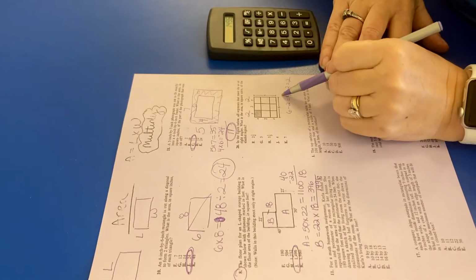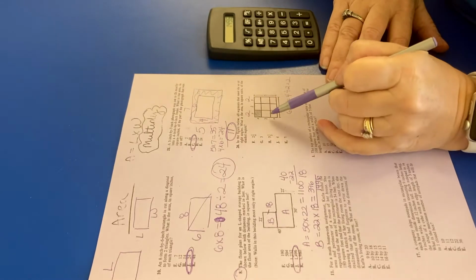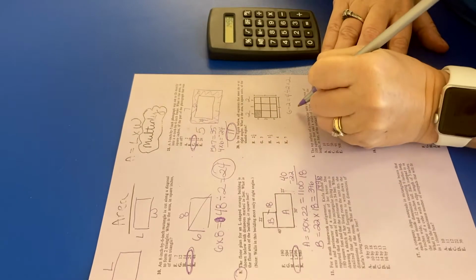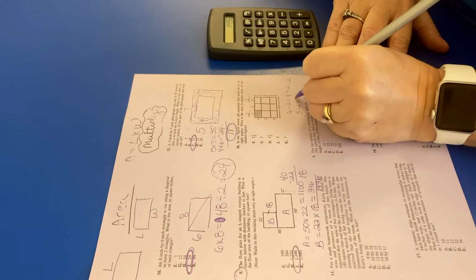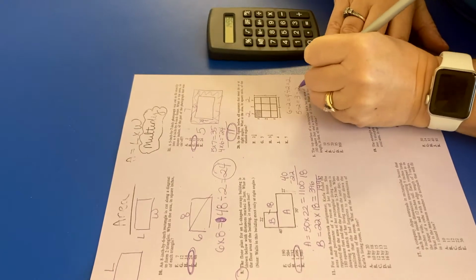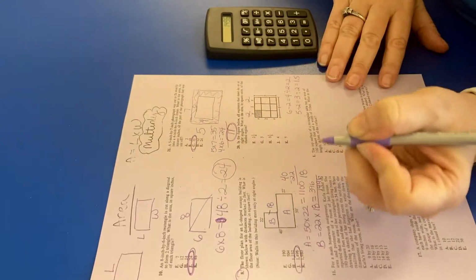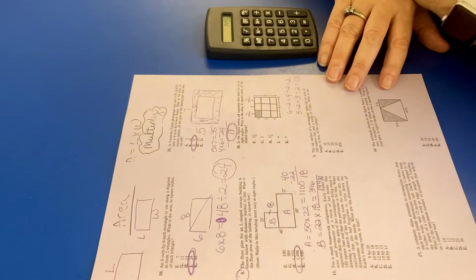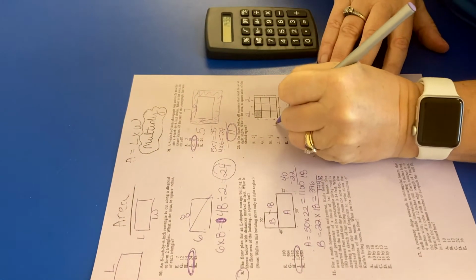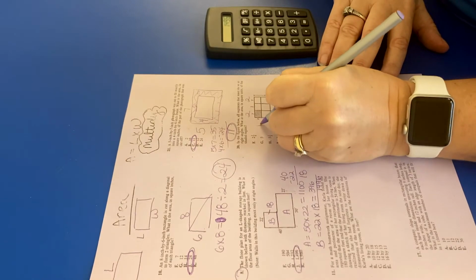We know that's 6. Now, this one's 5. This one in the middle is 2. So 5 minus 2 equals 3. And we got to divide that by 2. We're going to get 1.5, aren't we? If you can do it on a calculator, it'll work that way too. So we know this is going to be 1.5 and this is going to be 1.5.